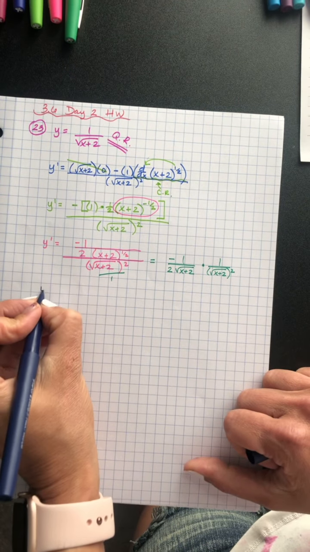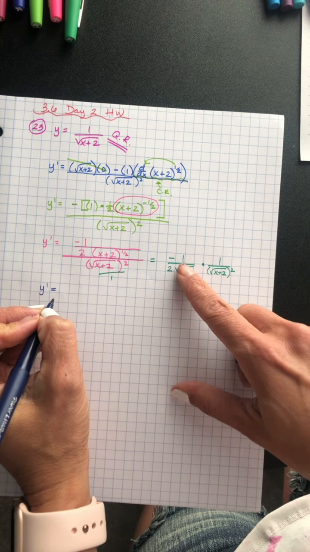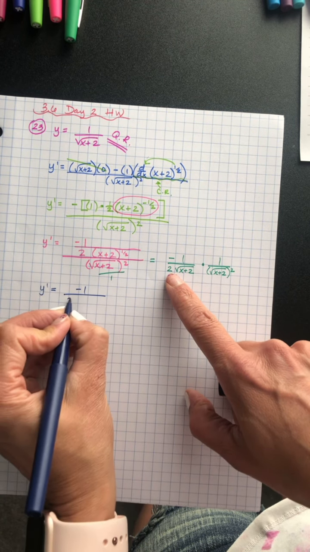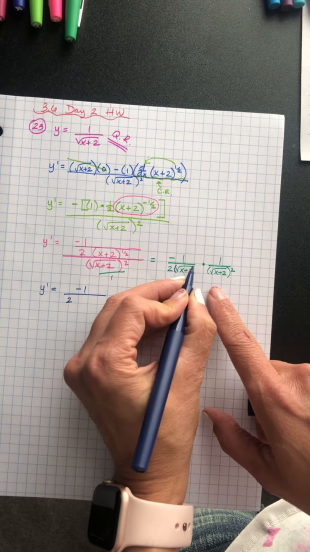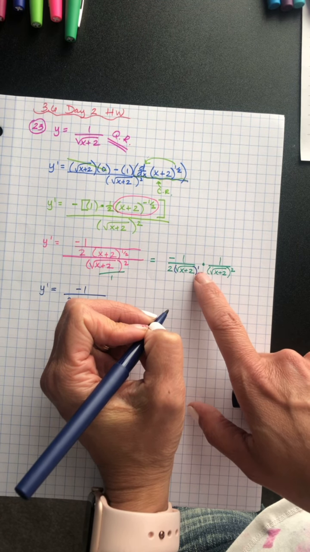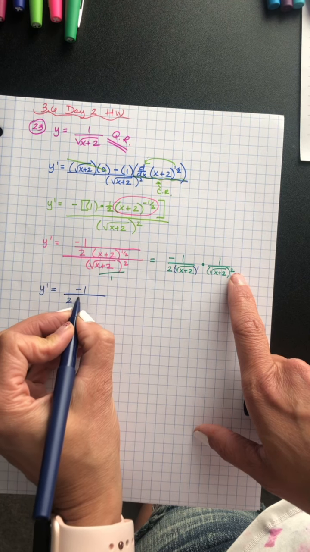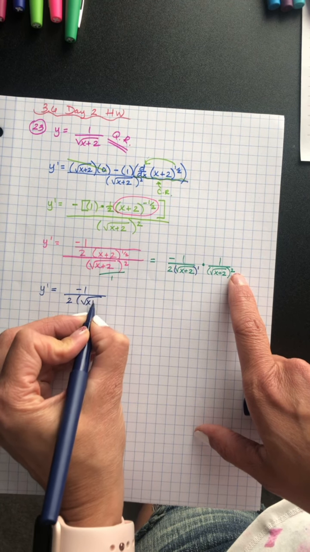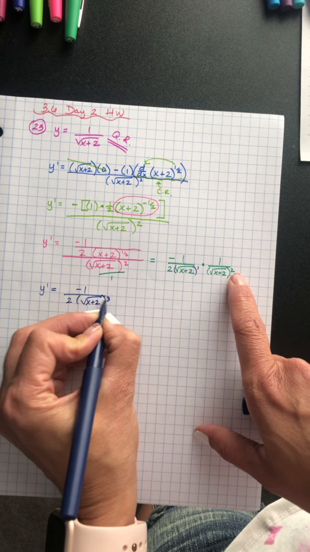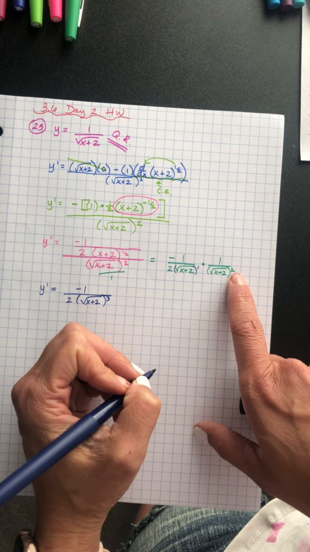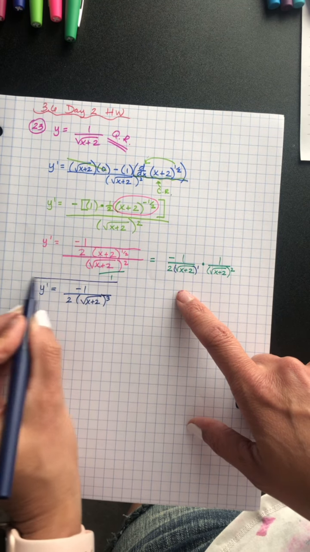so then I have y prime equals, well, negative 1 times 1 is just negative 1. All over, there's a 2 out front, and now I have the square root of x plus 2 to the first power times the square root of x plus 2 to the second power. So we just add the exponents, product rule on the exponents there, and we get negative 1 over 2 times the square root of x plus 2 quantity cubed, and that is the derivative.